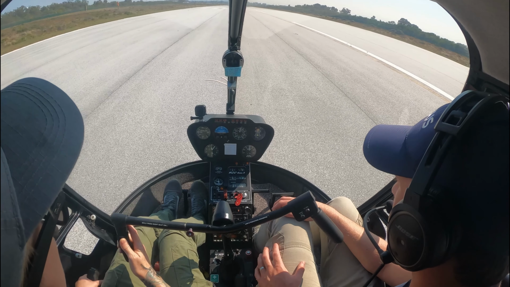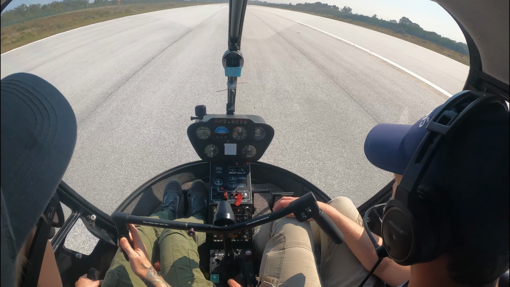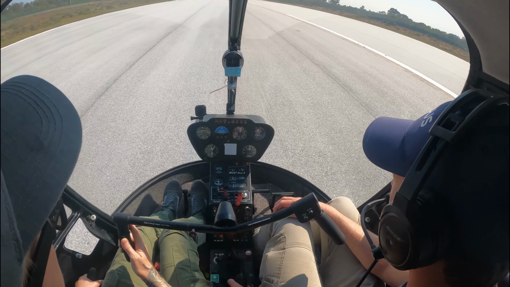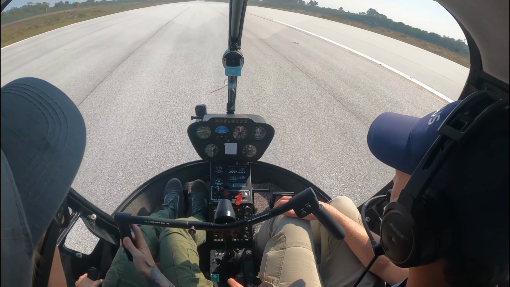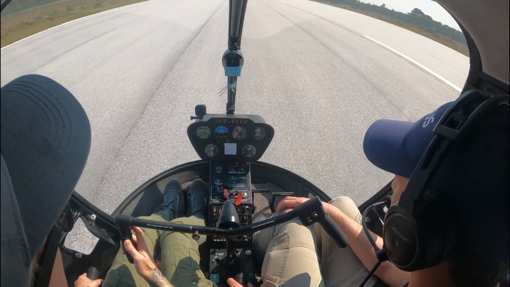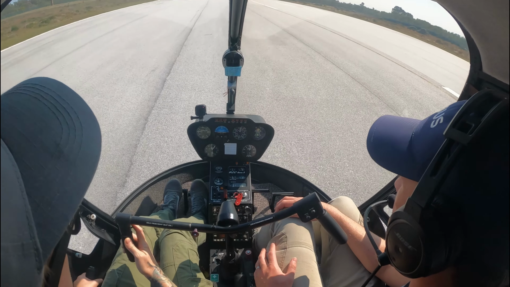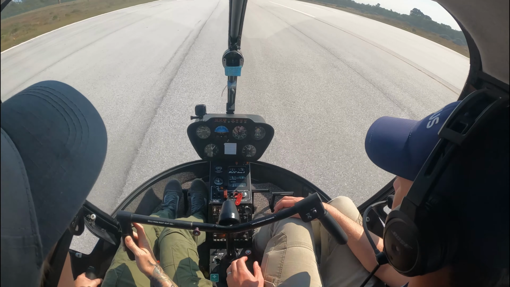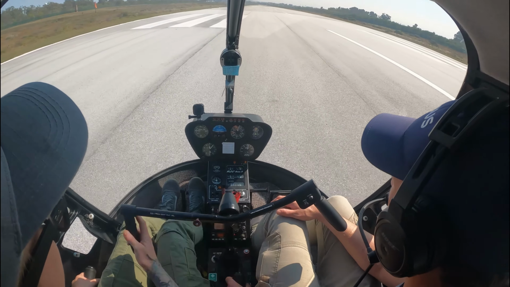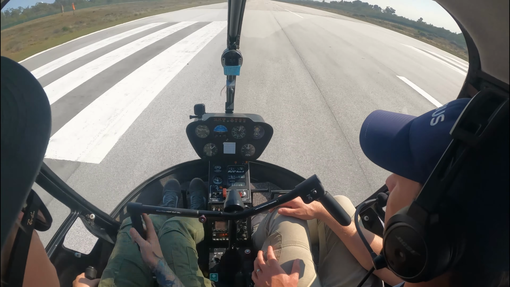Gently forward with the cyclic just to get moving. Being awake on those pedals. Nice. Now we've got a bit of forward speed, so now I'm going to pull to that 22. And we'll just gently keep going forward. All good. I think we may have pulled that power a bit earlier.